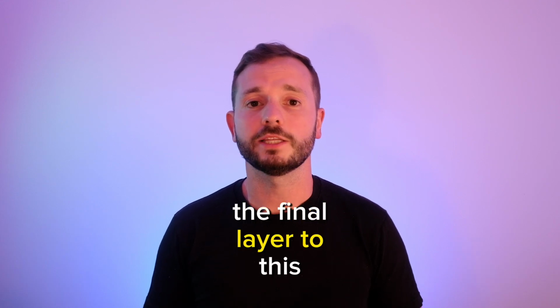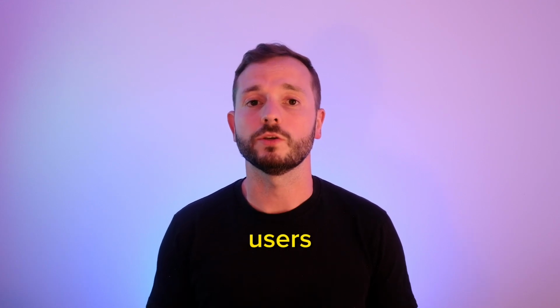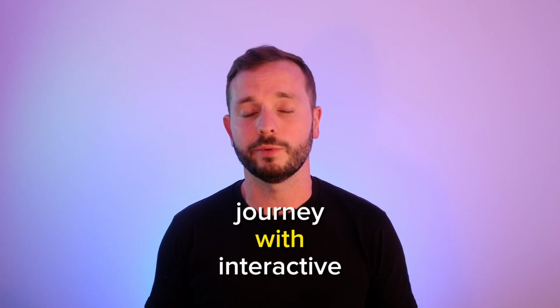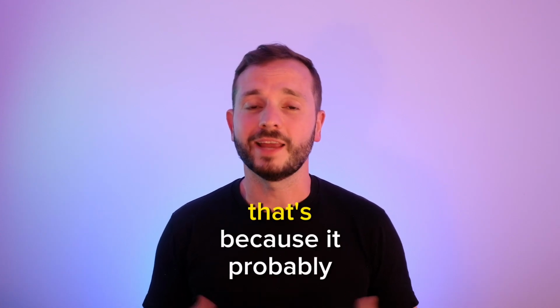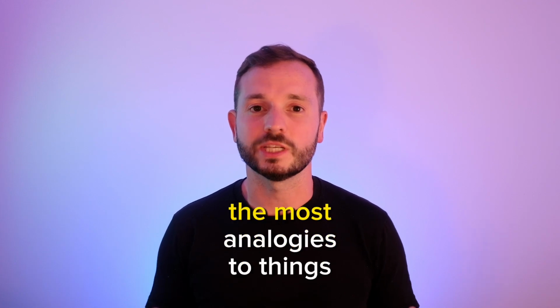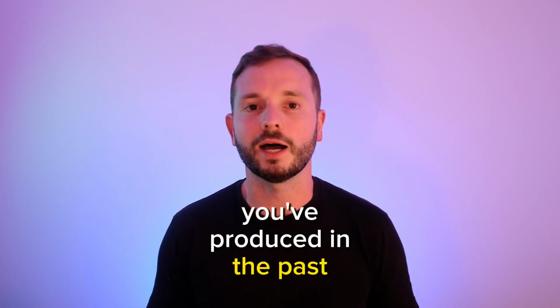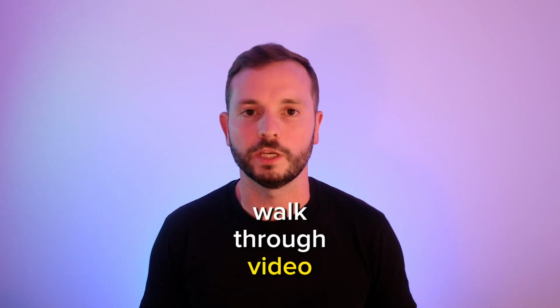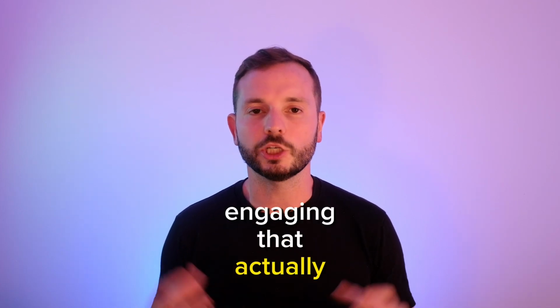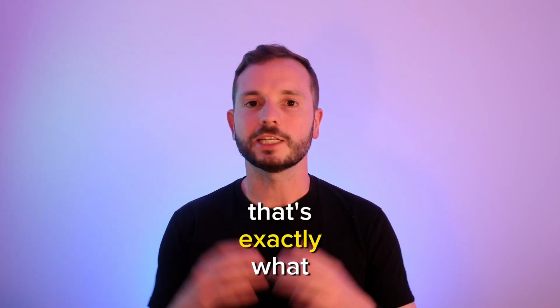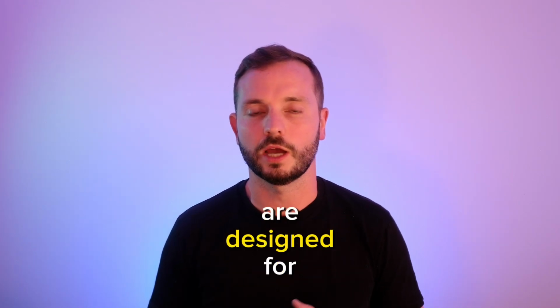The final layer to this hierarchy, which is where most of our users will actually begin their journey with interactive product demos, is with a platform overview. And that's because it probably has the most analogies to things that you've produced in the past. So that could be a demo walkthrough video, for instance, but you're looking for something a little bit more engaging that actually gets them into the application. That's exactly what interactive product demos are designed for.